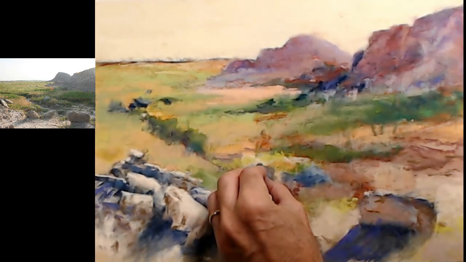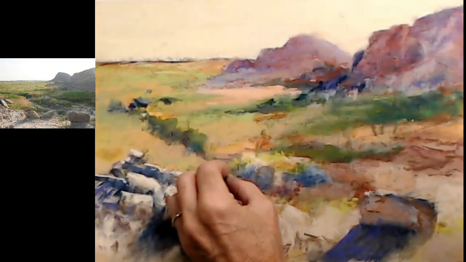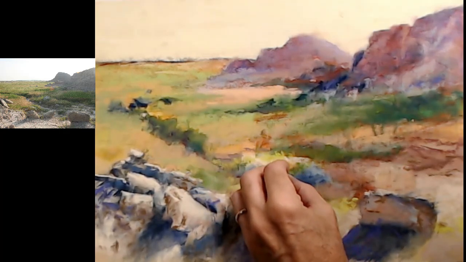Again, carving out those rocks, those collections of rocks there in the lower middle of the painting.